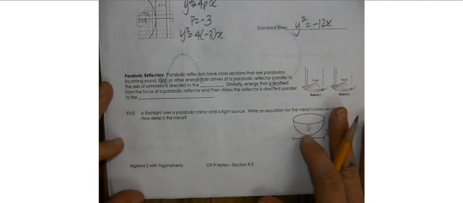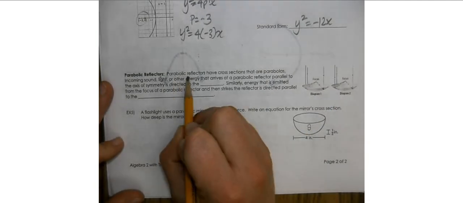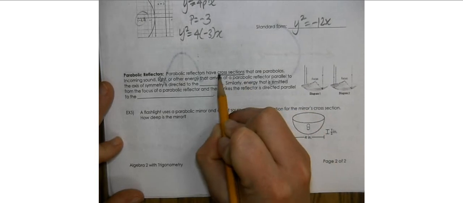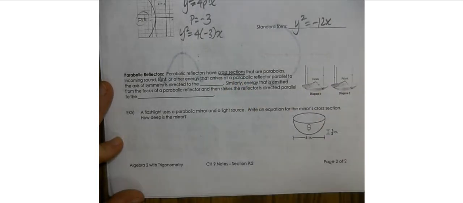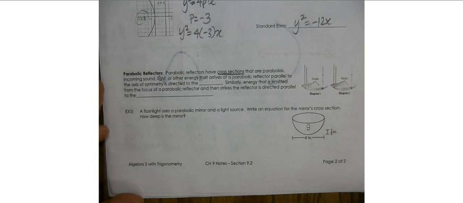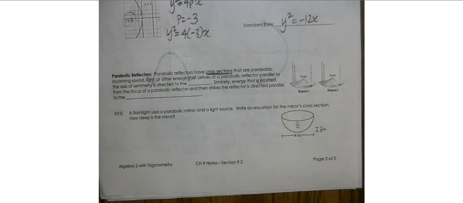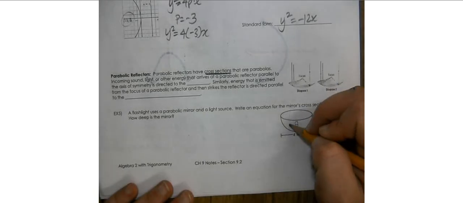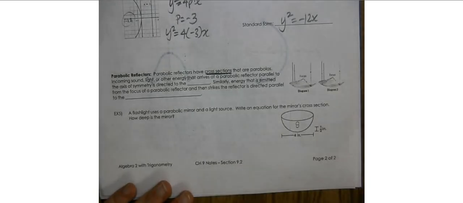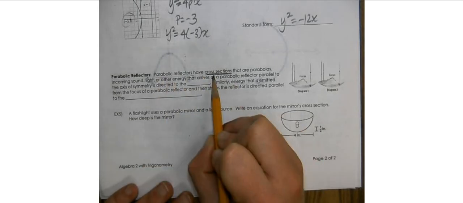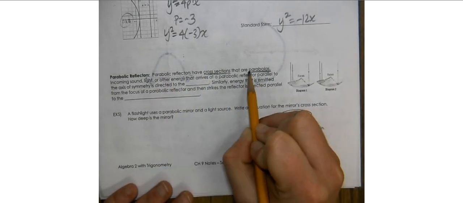So now we're going to use this information in order for us to identify how deep a mirror is for a parabolic reflector. So here's some background knowledge on parabolic reflectors. It says parabolic reflectors have cross sections, which means that if we were to slice a shape that kind of looks like half of a sphere in a certain section, if we were to cut this in half, it would create a parabolic shape. So parabolic reflectors have cross sections that are parabolas.